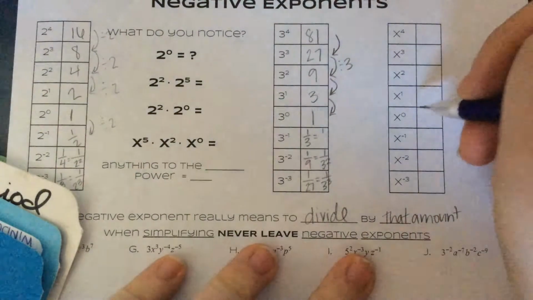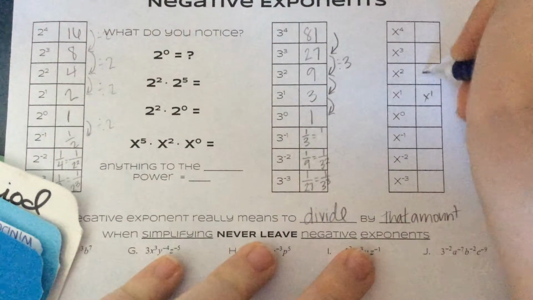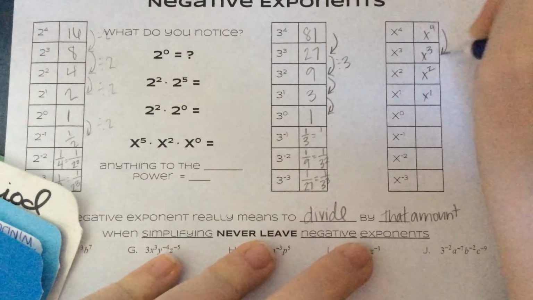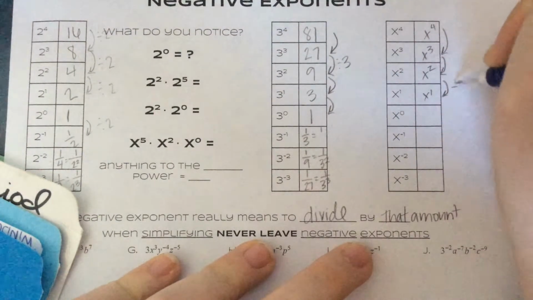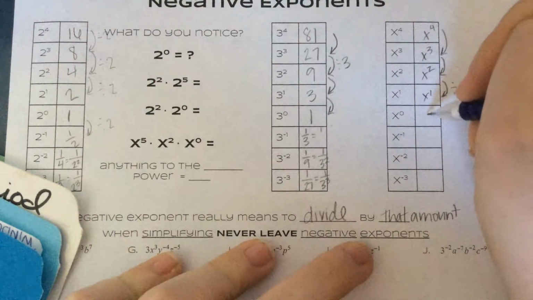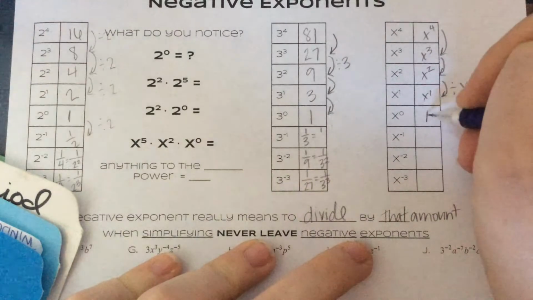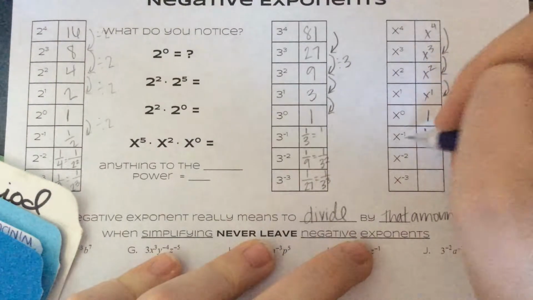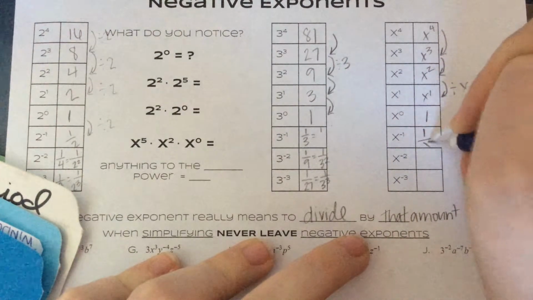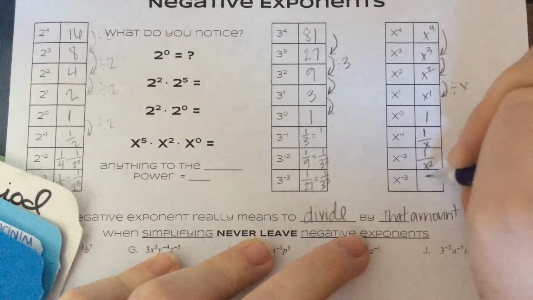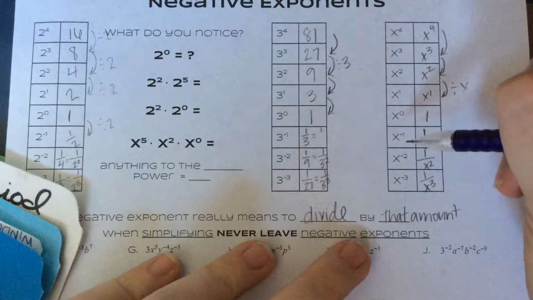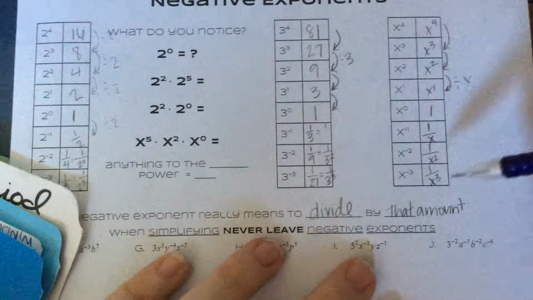So if we're looking at x's, x to the first, x to the second, and so on. When you're moving down, you're going to be dividing by x. So x to the first divided by x, and x divided by itself is going to be 1. Then 1 divided by x, that negative exponent means to divide by that amount, so we're going to divide 1 by that amount. Here we're going to divide by x squared, and here we're going to divide by x cubed. So anytime you have a negative exponent, you put it in the denominator.